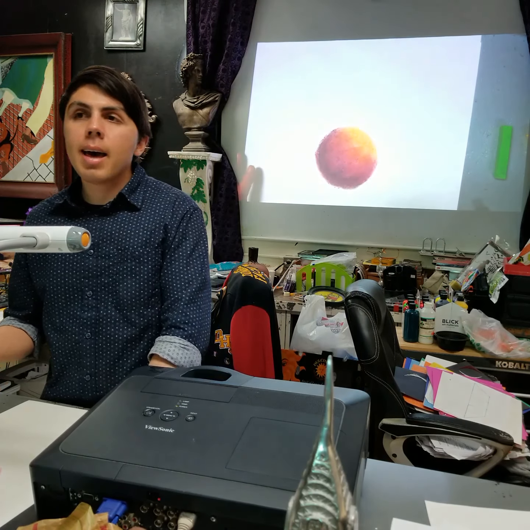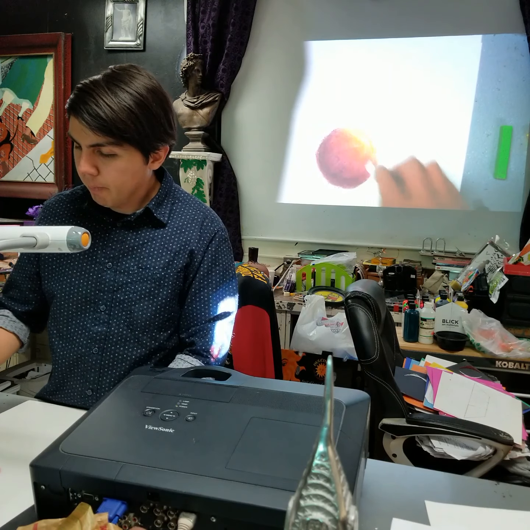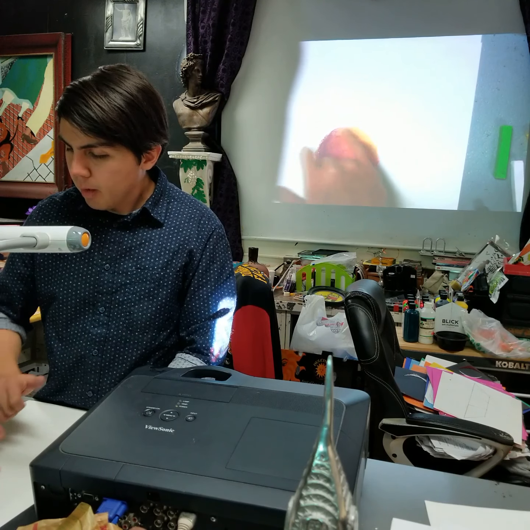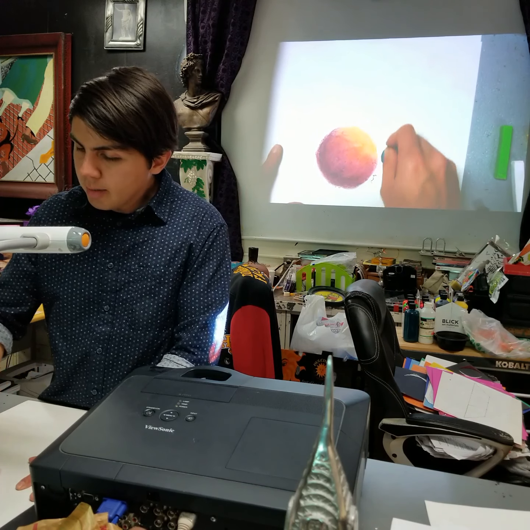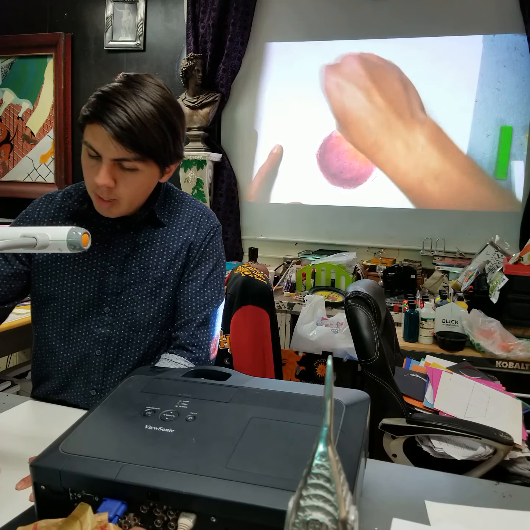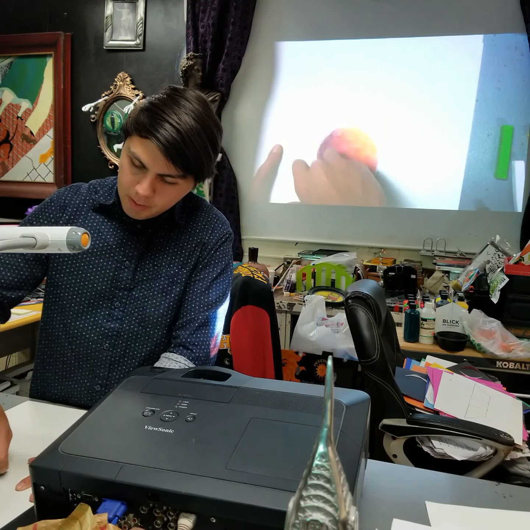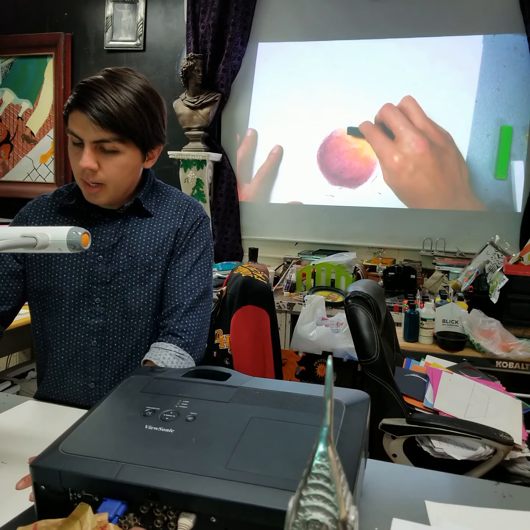At the end, you can add a bit of white for extra highlight. And I'm erasing the edges so it can be nice and sharp. And now I'm going to add the little leaf on top.